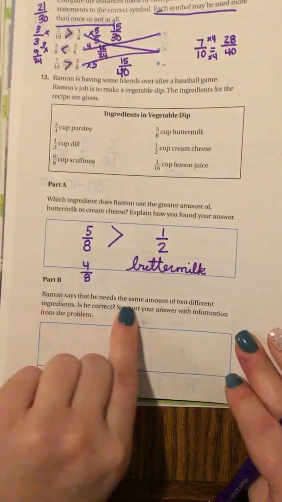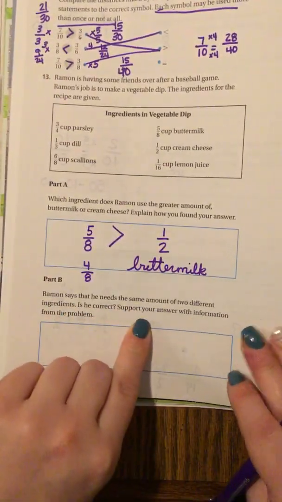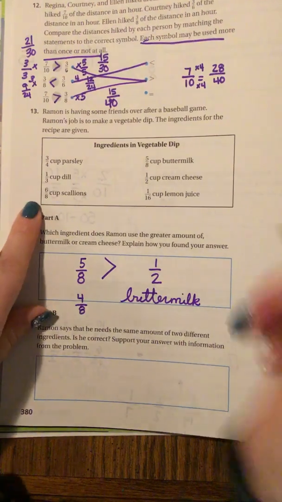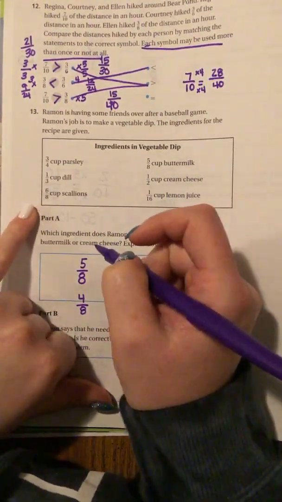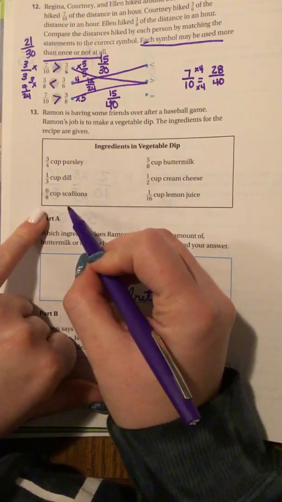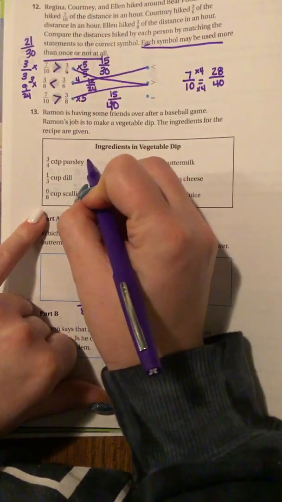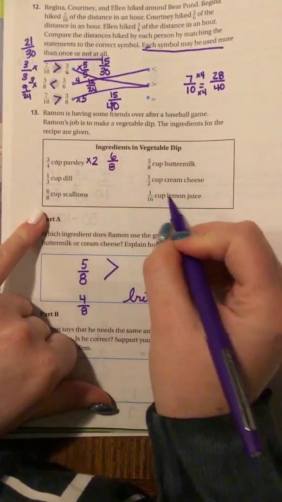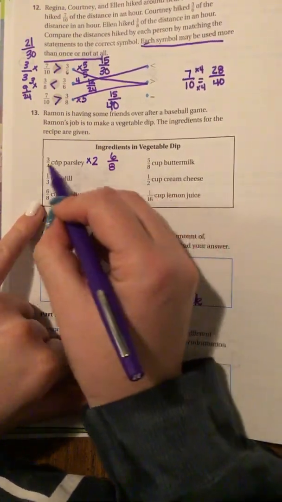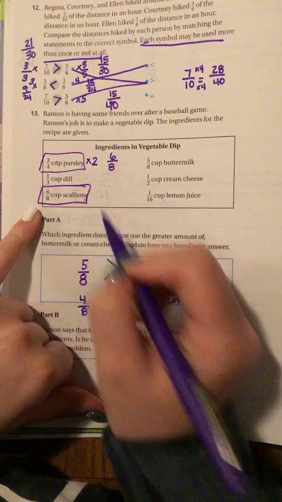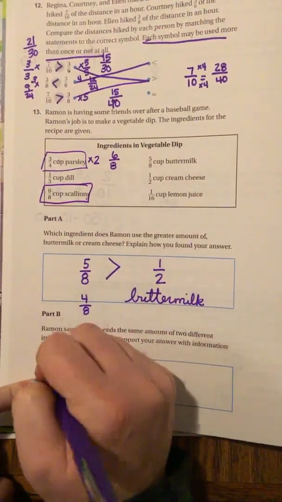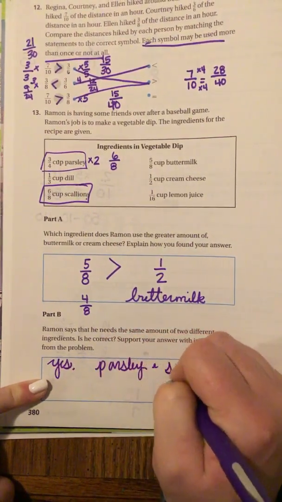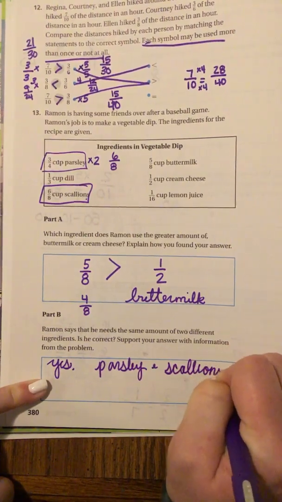Part B, he says he needs the same amount of 2 ingredients. Is he correct? So that means it's saying 2 of these are equivalent fractions. We have to figure out which ones. Well, I know that I can turn fourths into eighths and halves into eighths. So let's check these first. So to turn the 3/4 into eighths, I'm going to multiply by 2. 2 times 3 is 6. So that's 6/8. And oh, look, we already have a common equivalent fraction, parsley and scallions. So yes, he is going to have parsley and scallions that have the same amount of ingredients.